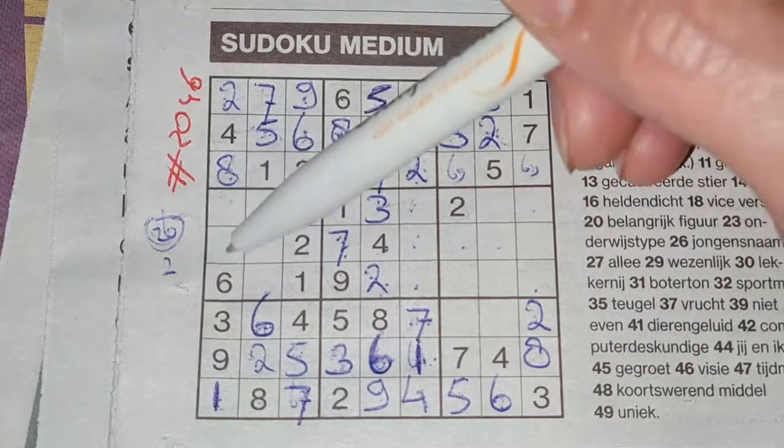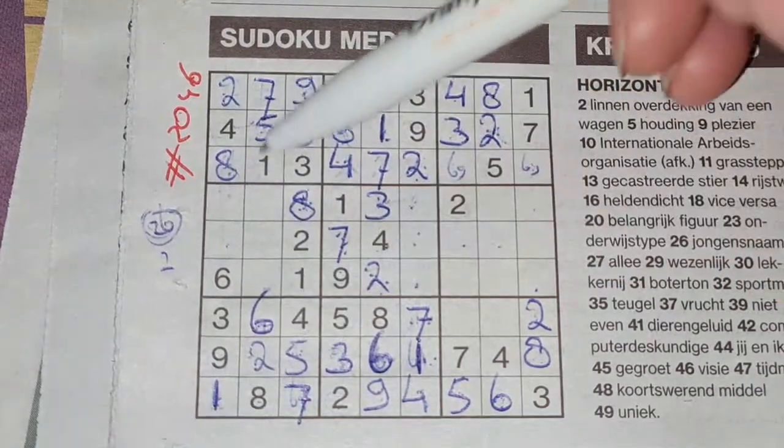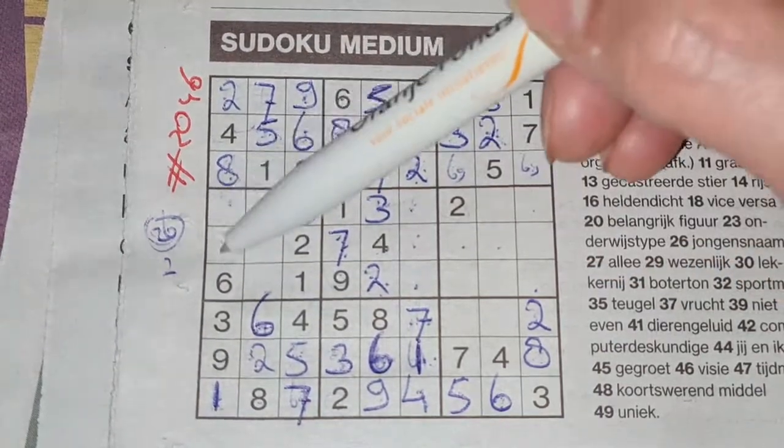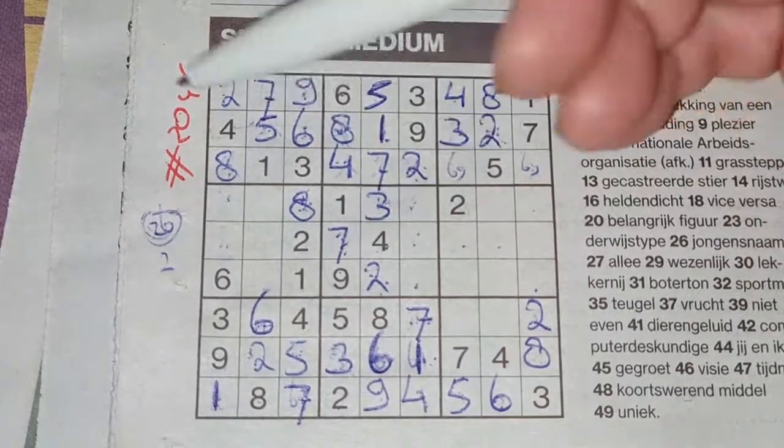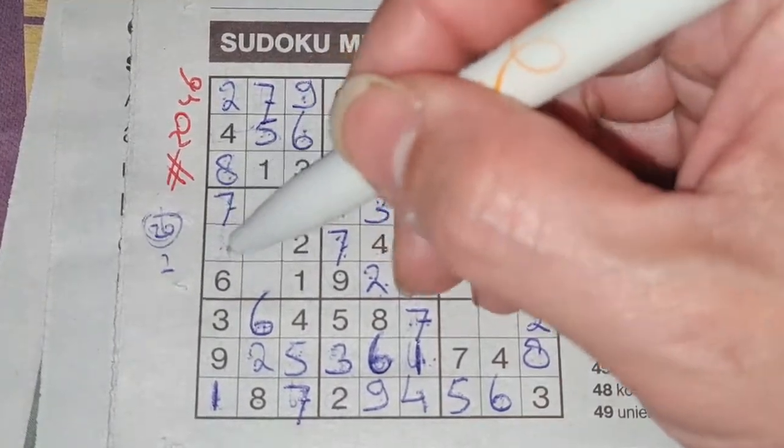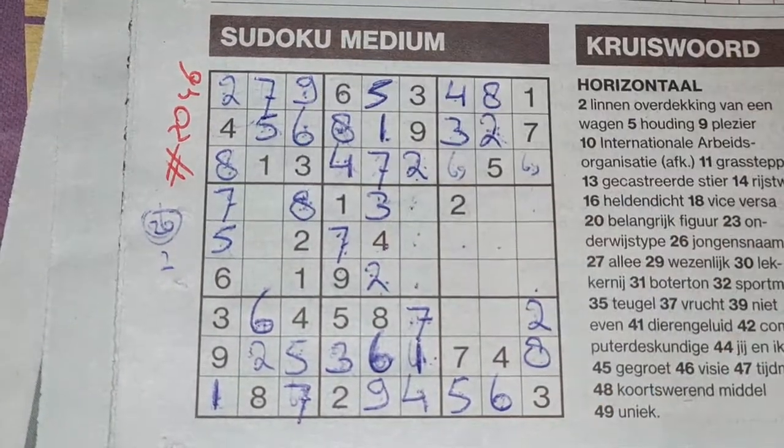Two boxes left in the first column for the numbers 7 and 5. 7 and 5. We see there 7, no 7 there. 7 should be here and 5 goes there.